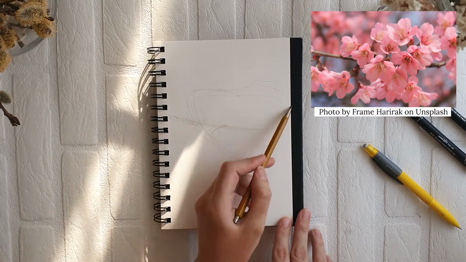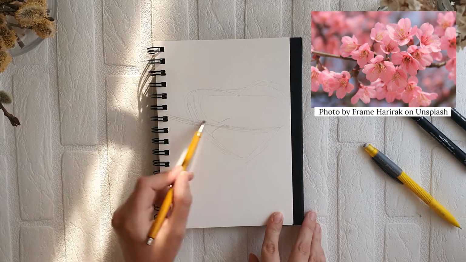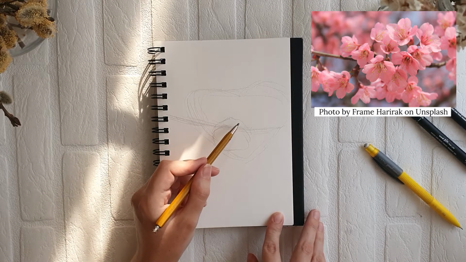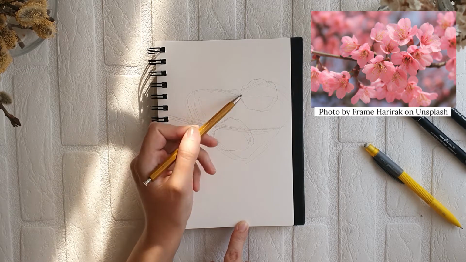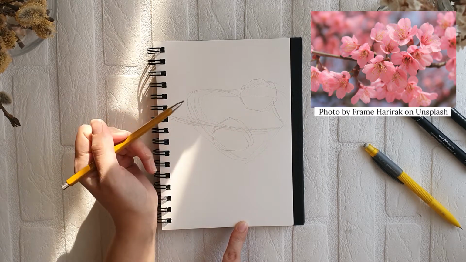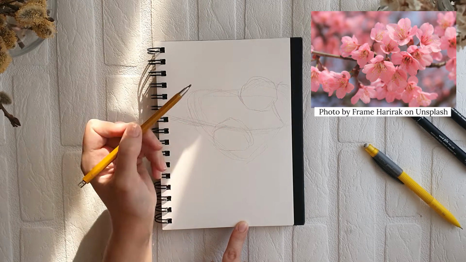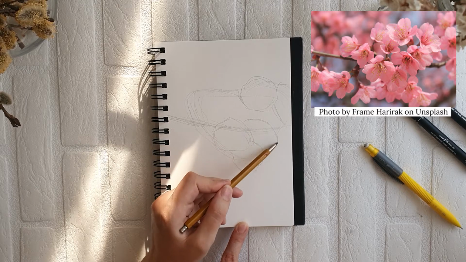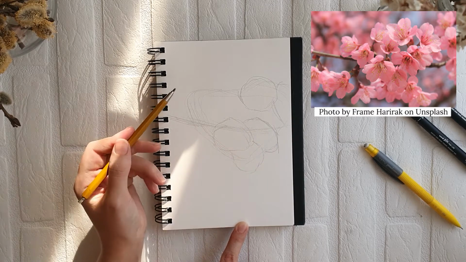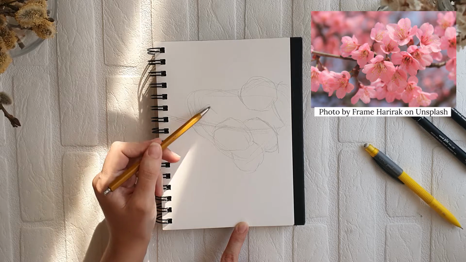And I'm outlining the branch placement. It has that swoosh shape, and also the overall shape of this flower batch that I'm going to draw. It looks like a triangle heart shape if you look at them as an entire shape. So I'm drawing that to help me determine how the flowers are going to be placed.